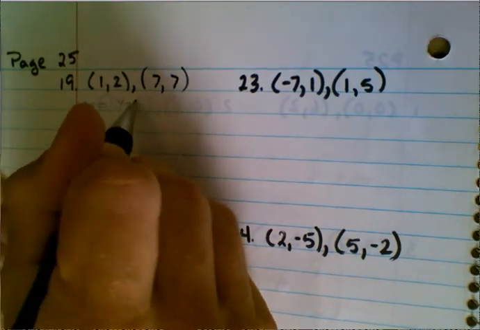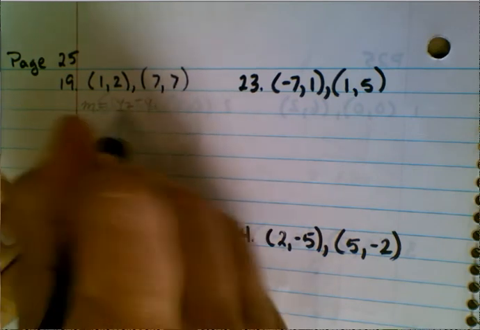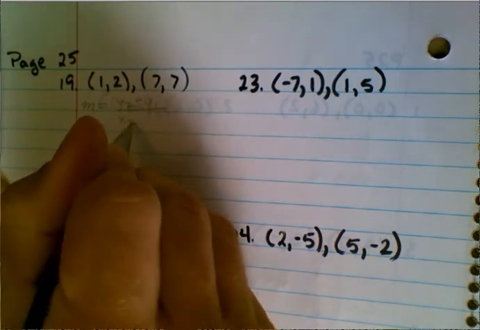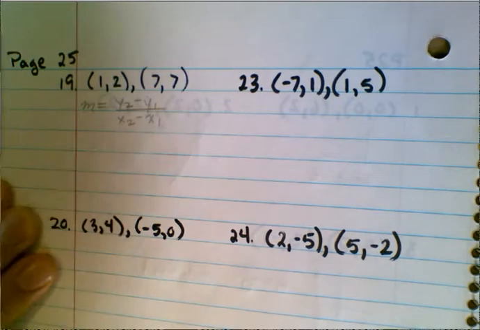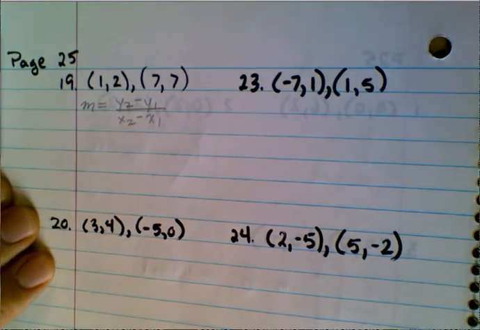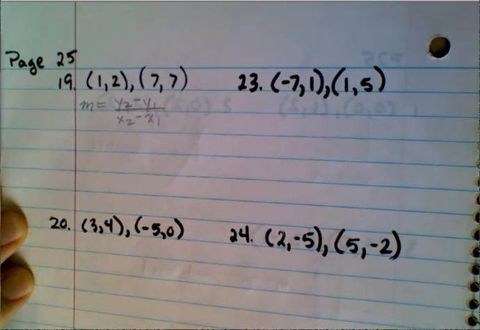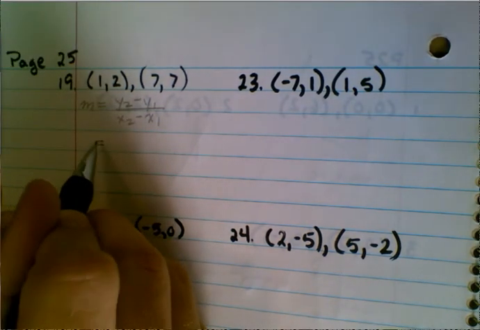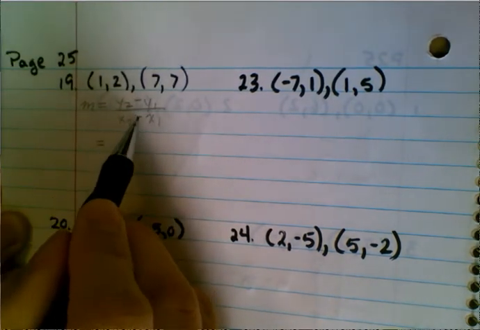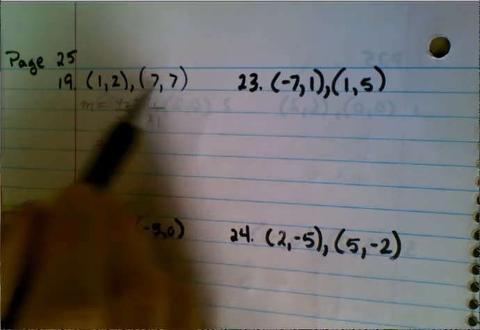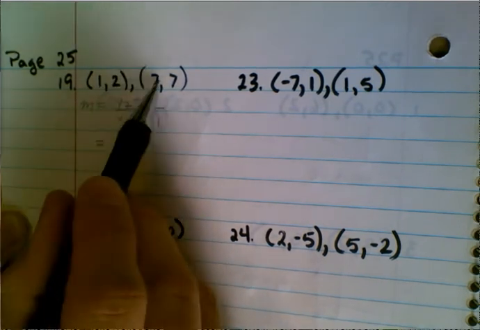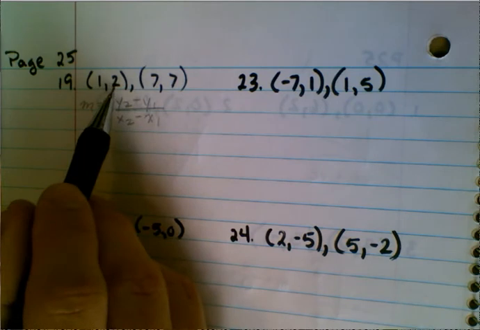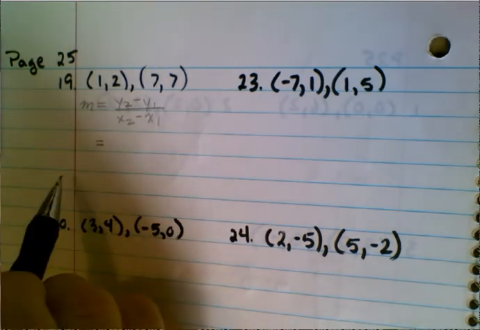struggle with constantly because of the minus sign. Okay, people get confused when there are multiple minus signs. In this problem, it looks like there's only going to be those couple of minus signs that are actually in the formula because the coordinates both have positive x coordinates and positive y coordinates.